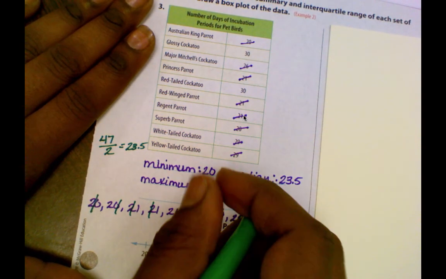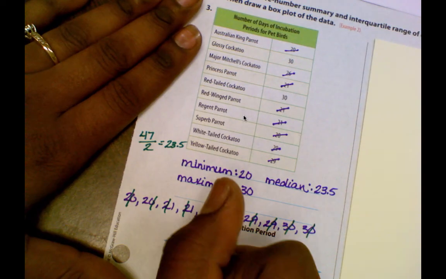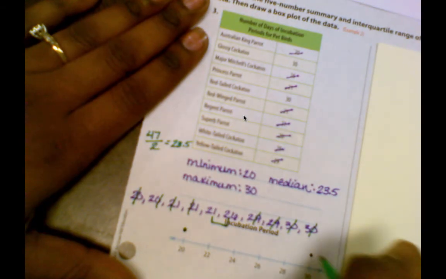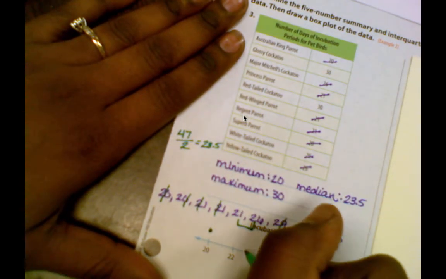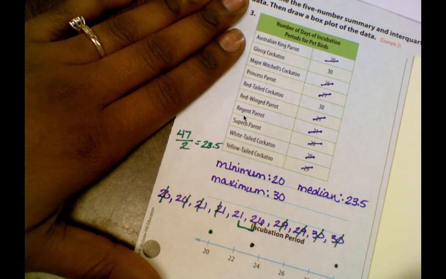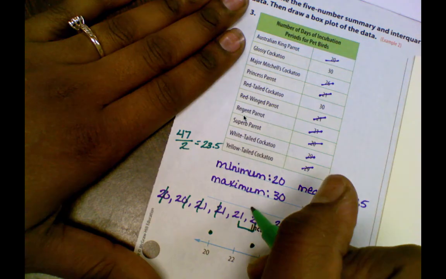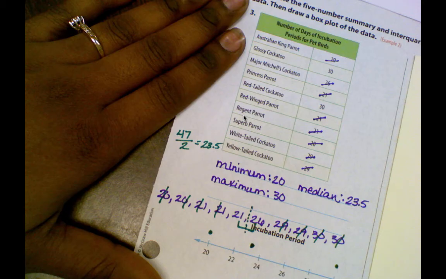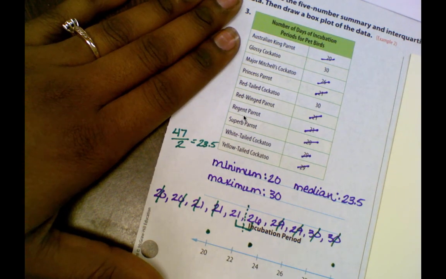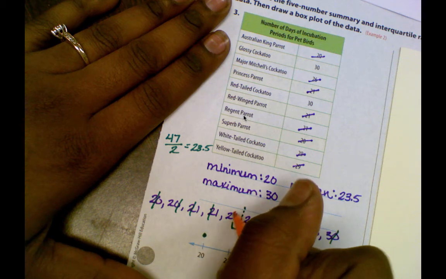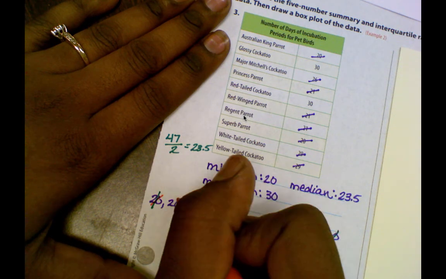And so my minimum value, let's go ahead and mark these on our number line. Our minimum was 20. Our maximum is 30. Our median is 23.5, which is about right here. Now, here's our median right here in the middle. Now, if I was to determine the median of the lower half, I'm doing it in a different color so you can tell the difference.